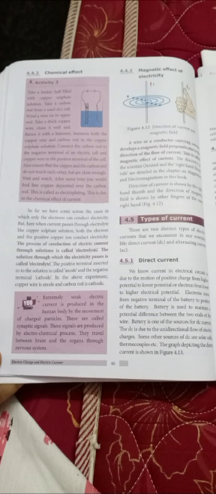Now let's see about the magnetic effect of electricity. A wire or a conductor carrying current develops a magnetic field perpendicular to the direction of flow of the current. This is called the magnetic effect of the current. You see in the above diagram 4.12. The discovery of the scientist Oersted and the right hand thumb rule are detailed in the chapter.